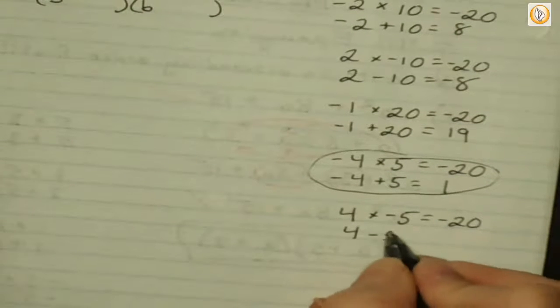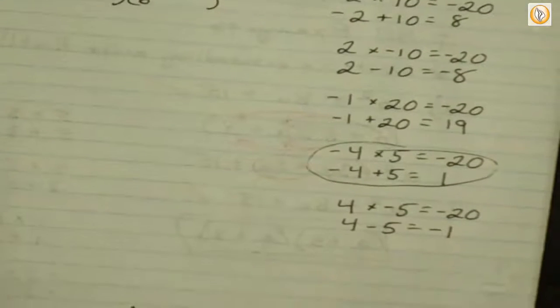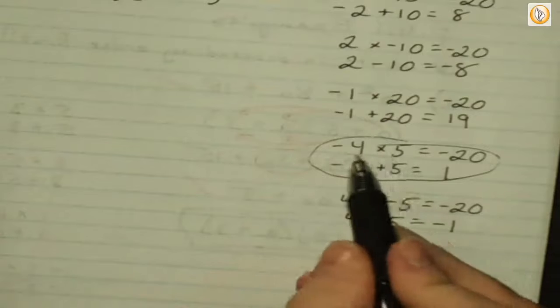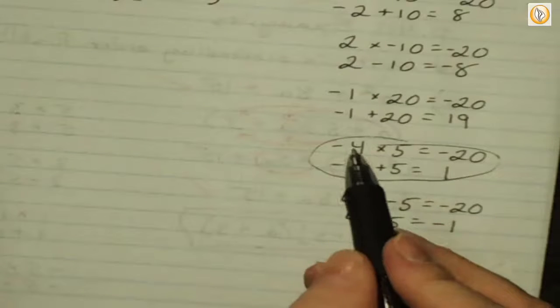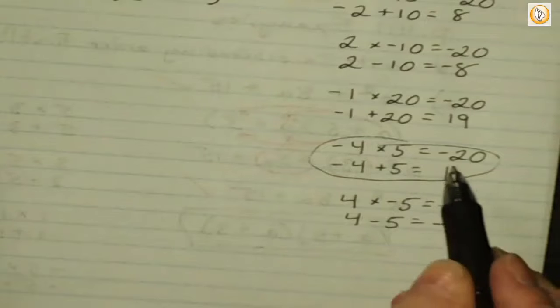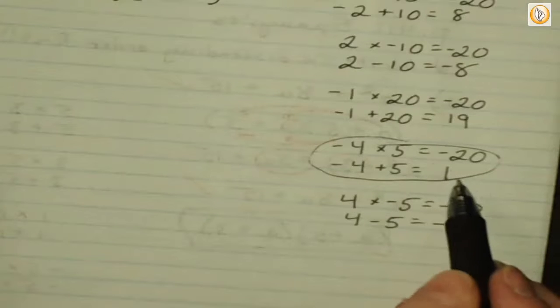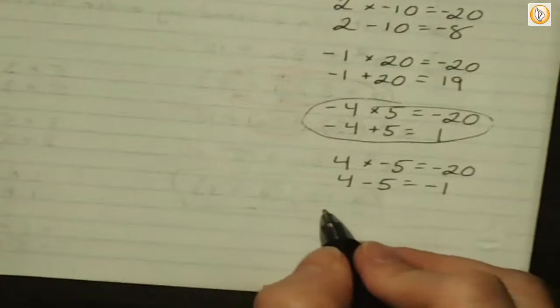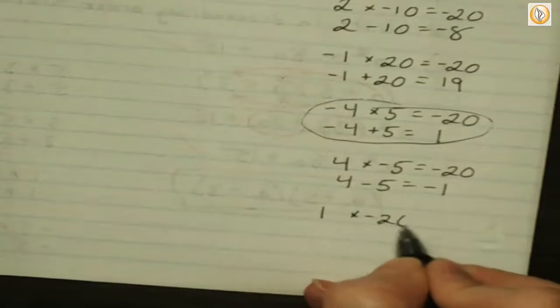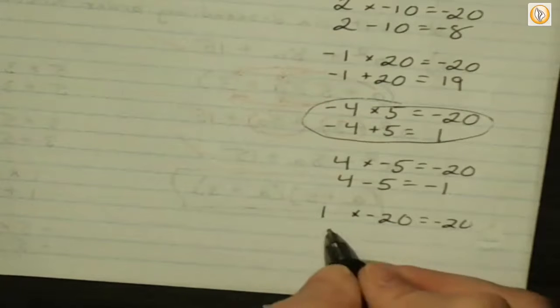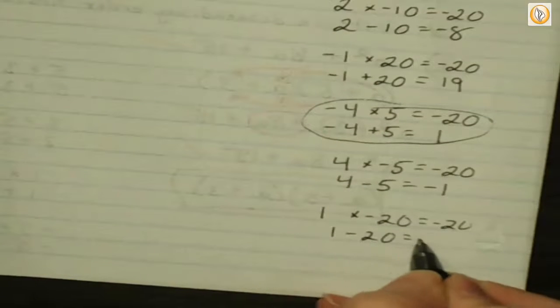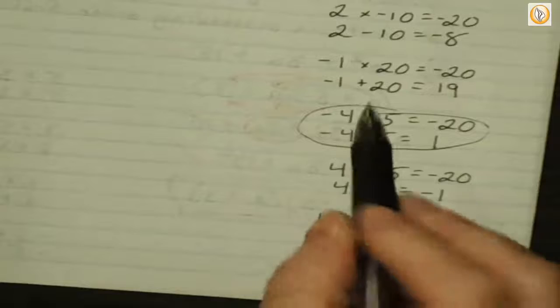But when added, it'd give me a negative 1. So do you see that we're using the same two numbers, but we moved the negative sign, therefore it changes this answer right here? Do y'all see that? And by the way, Cecilia had negative 1 times 20. You could have also done positive 1 times negative 20 and got negative 19.